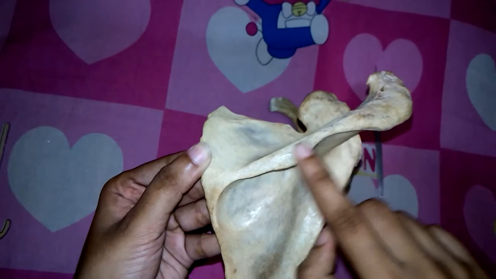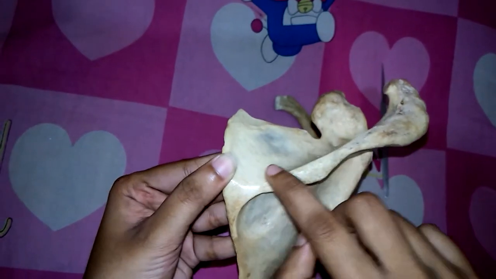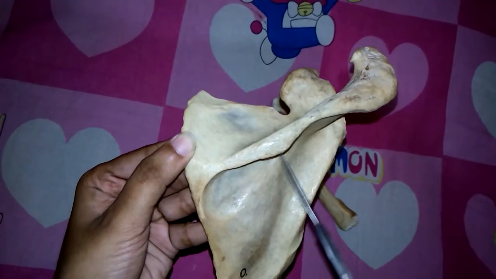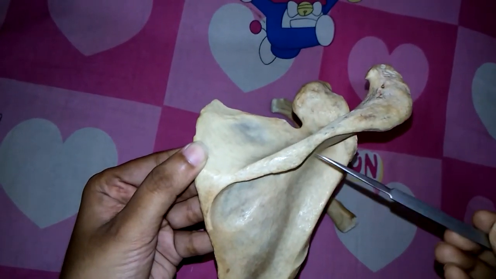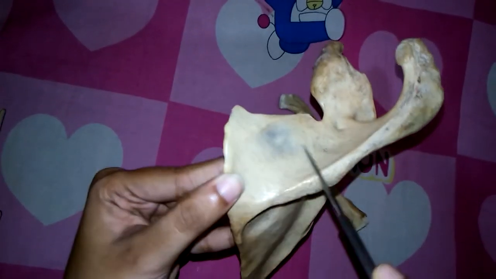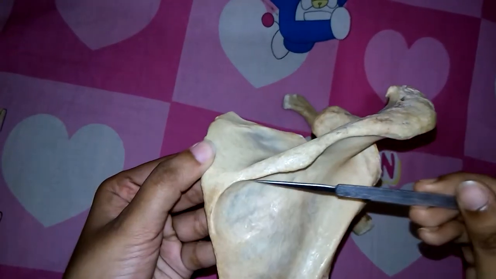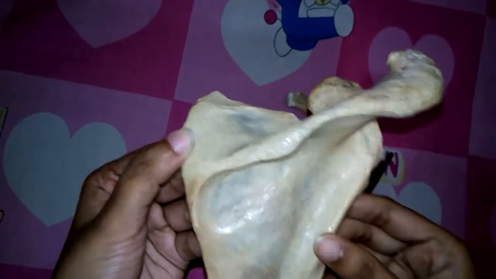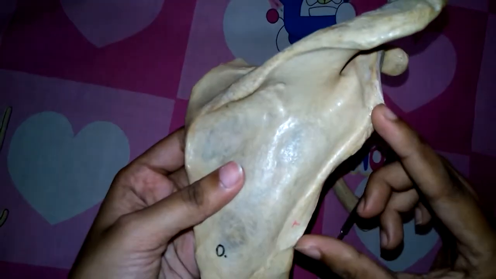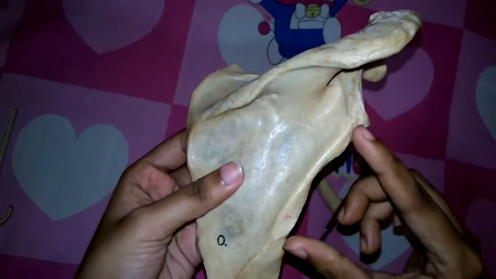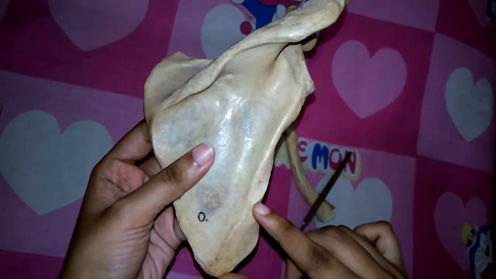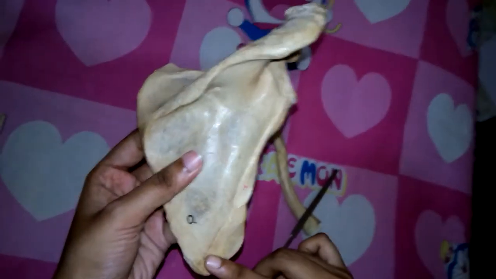The spinous process has three borders and two surfaces: upper border, lower border, and posterior border. The posterior border is known as the crest of the spine. The two surfaces are the superior surface and inferior surface. Lateral border: the upper 2/3 of the lateral border gives origin to the teres minor, and the lower 1/3 of the lateral border gives origin to the teres major.